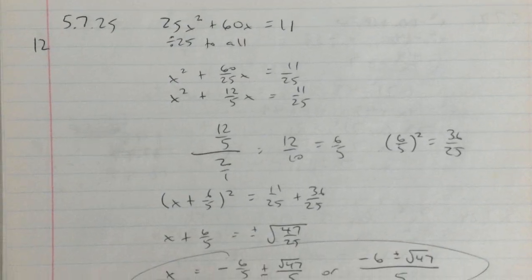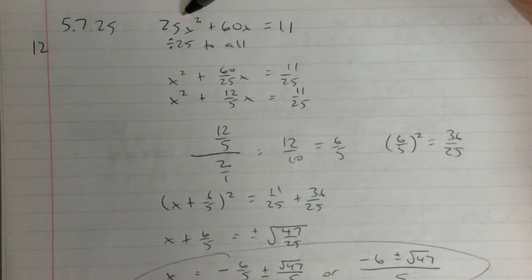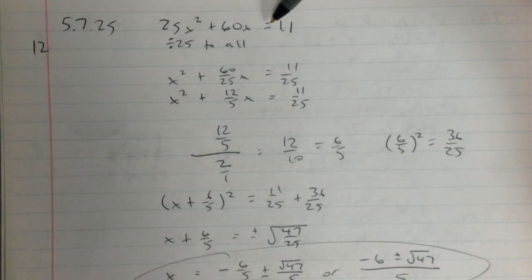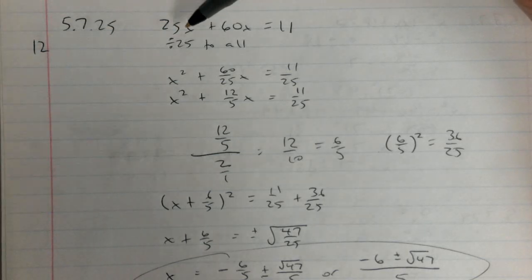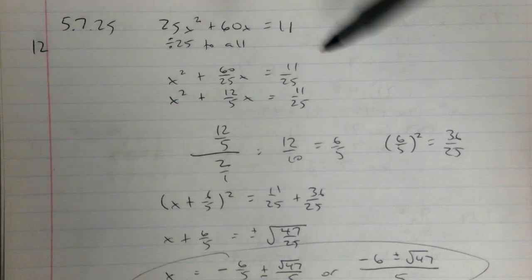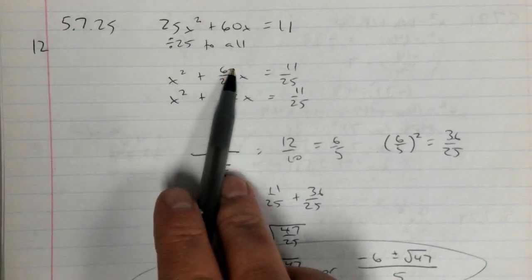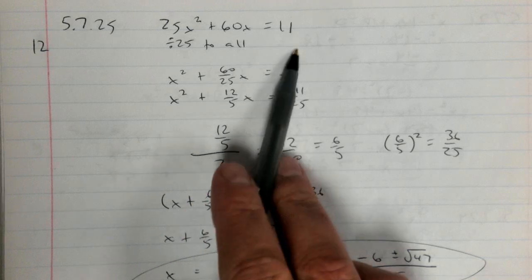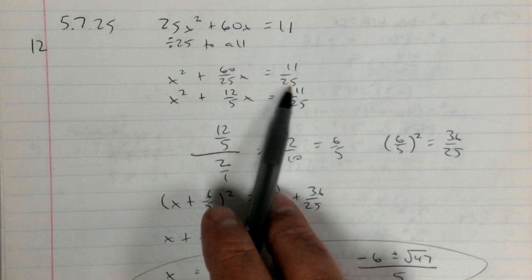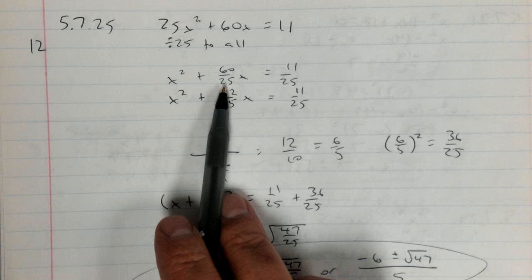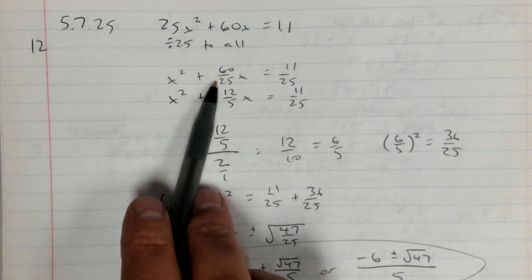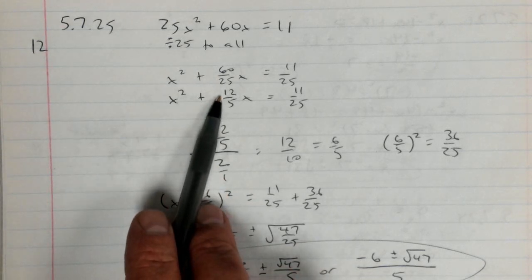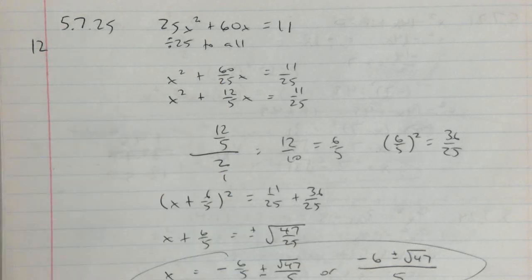On number 12, we have 25x squared plus 60x equals 11. Again, we need a coefficient of 1, so you have to divide all terms by 25. So you have x squared plus 60/25 x equals 11/25. And then 60 divided by 25 reduces. You can do that on the calculator and get 12/5, or just do it mentally. Both are divisible by 5. 60 divided by 5 is 12. 25 over 5 is 5.